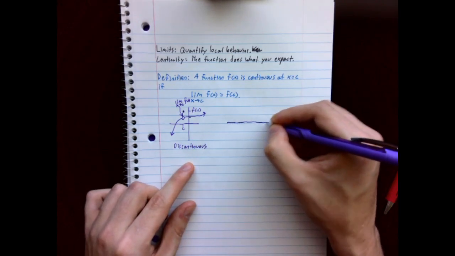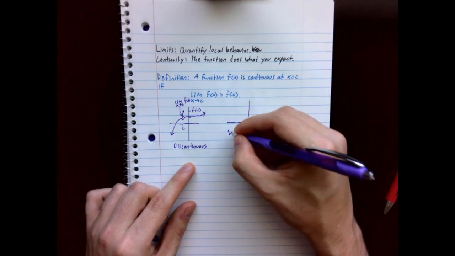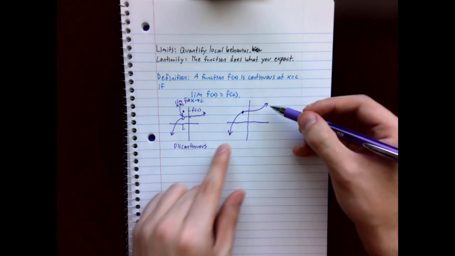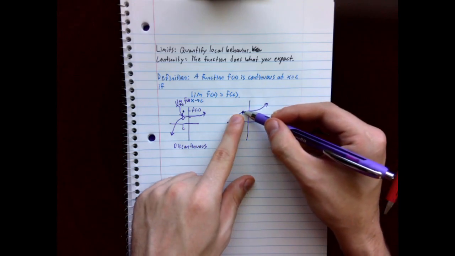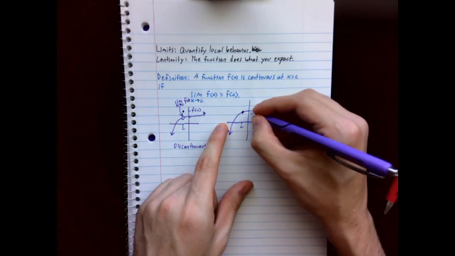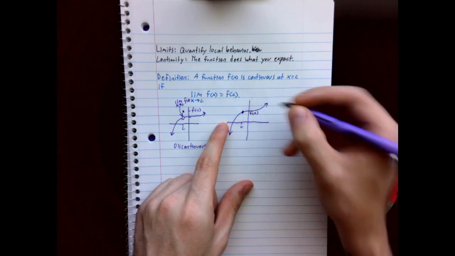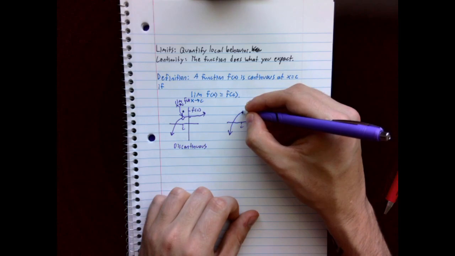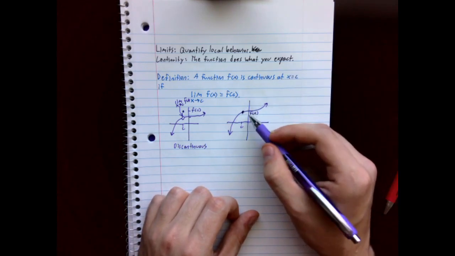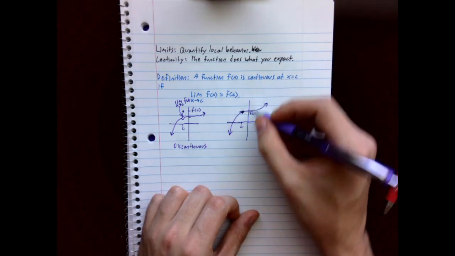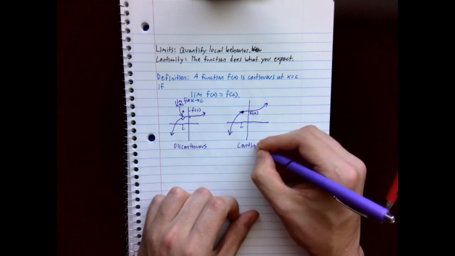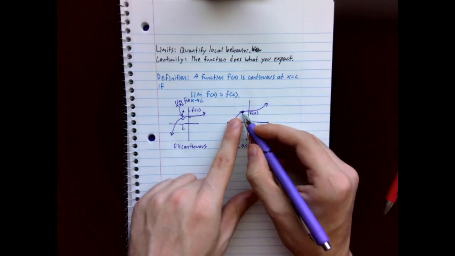But if I remedy that situation and just modify the function at that one point, then now as I approach my point c, I'm actually getting the function value at that point. The function is defined to be this y value at that point. So this is a continuous function, or at least it's continuous at that point.